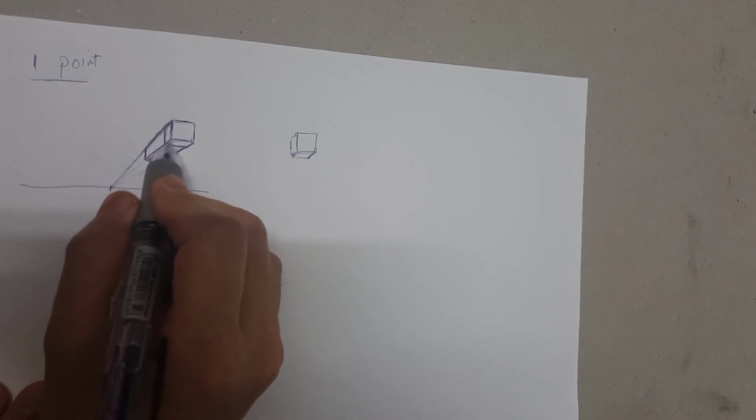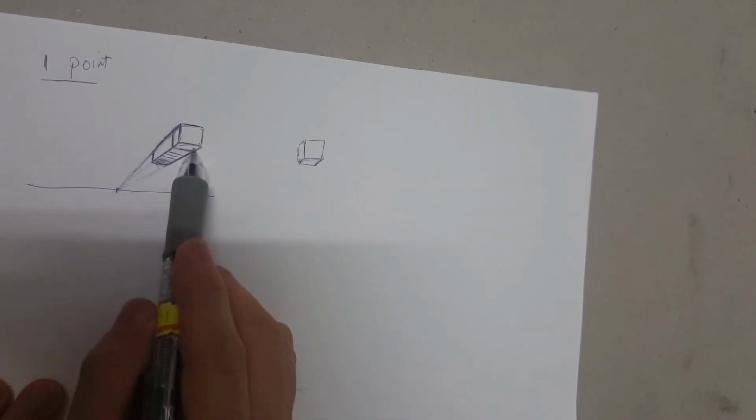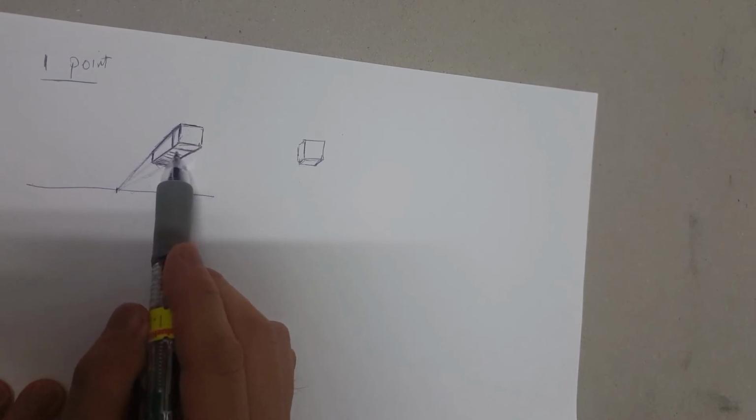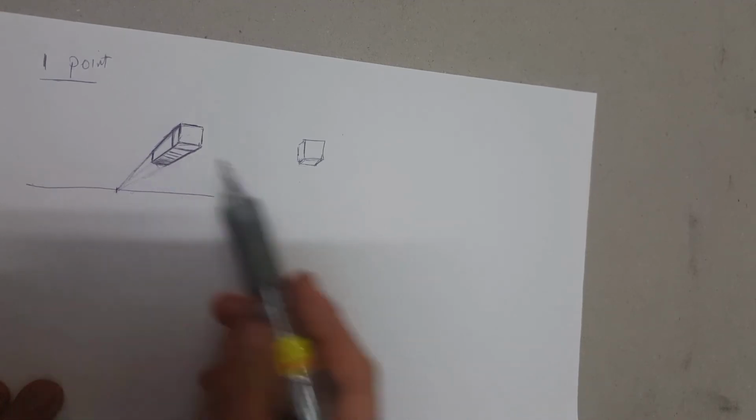And of course, as things become nearer to us, they will be bigger, and the space will be more. As things go further away from us, you see the lines here get narrower and narrower, and eventually it will become like some black lines here. Right.